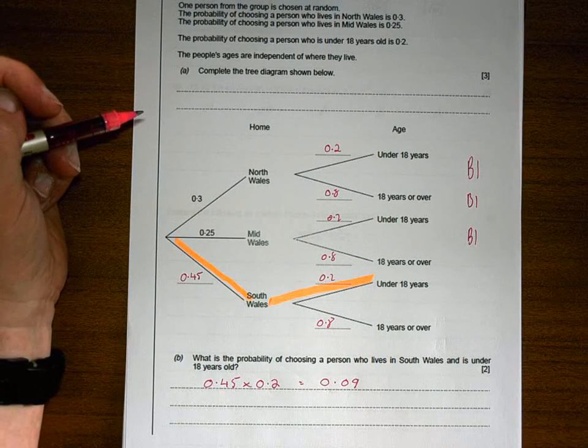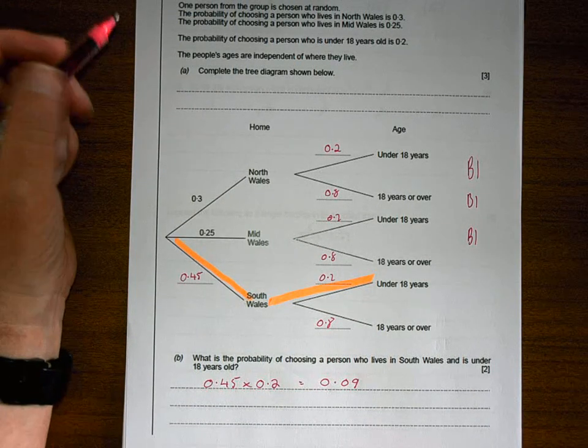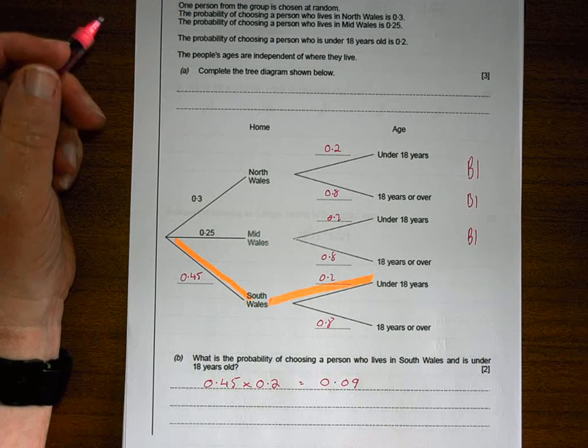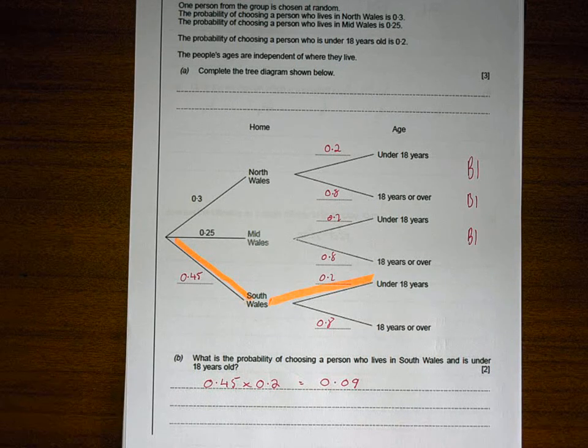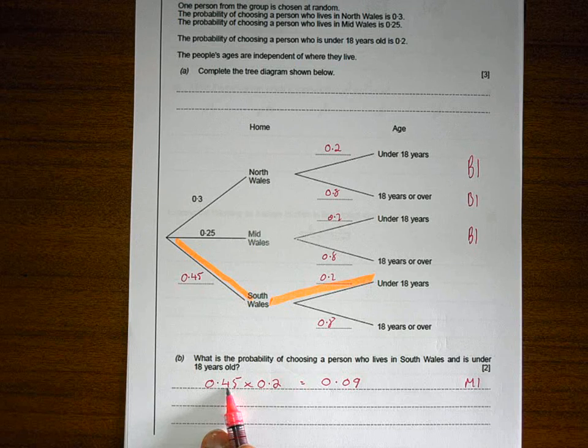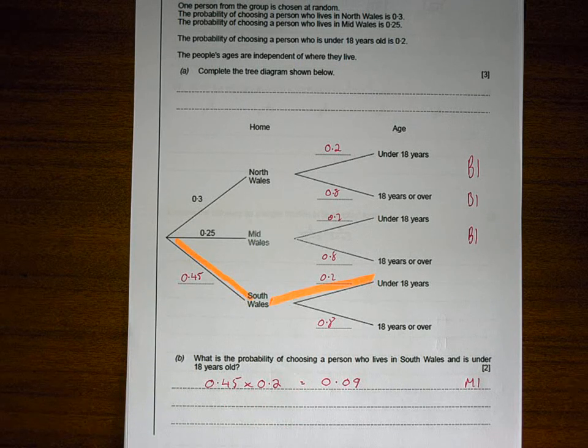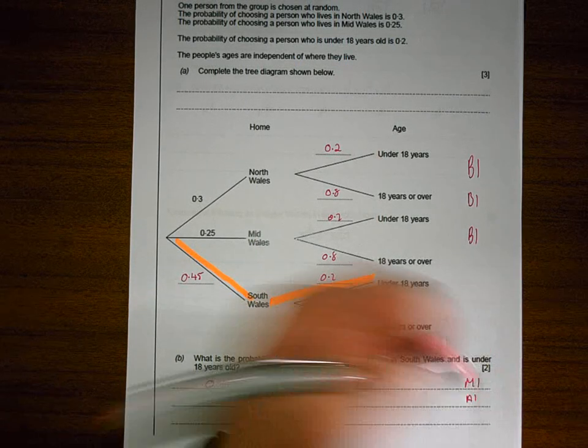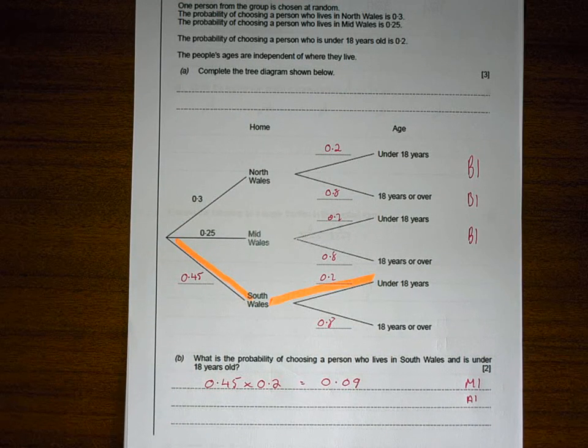So 0.45 times 0.2 is 0.09 and not 0.9. So you'd have 1 mark there for the method of doing 0.45 times 0.2 and 1 mark for correctly getting 0.09.